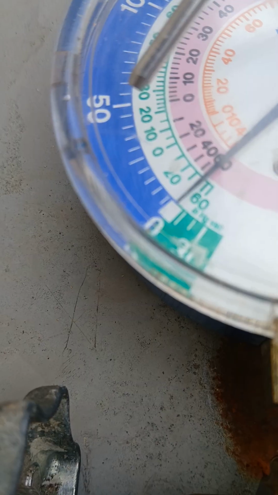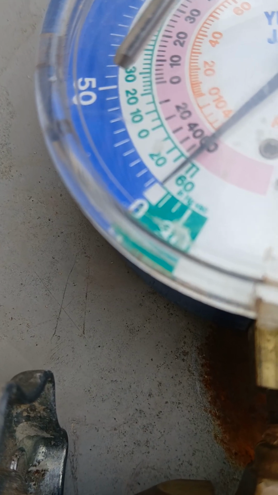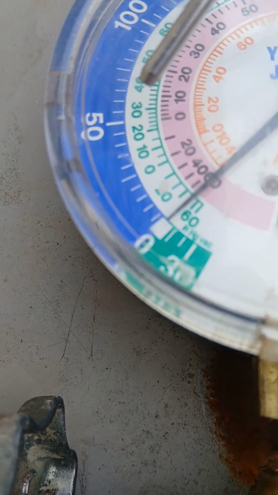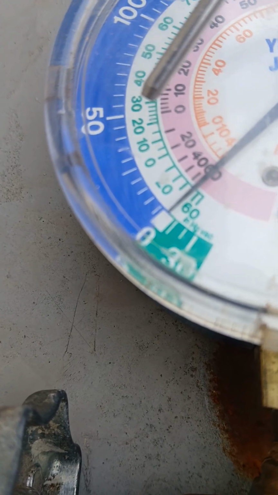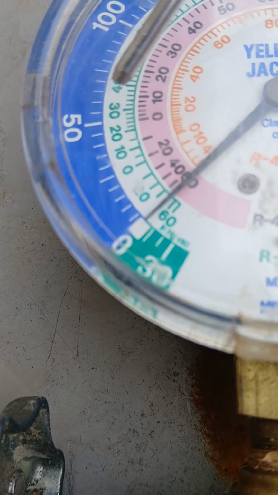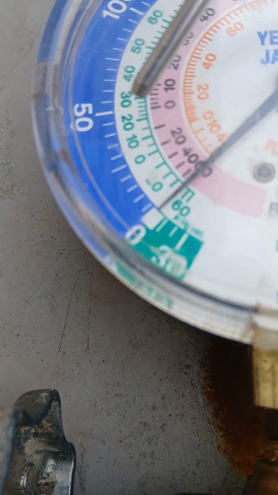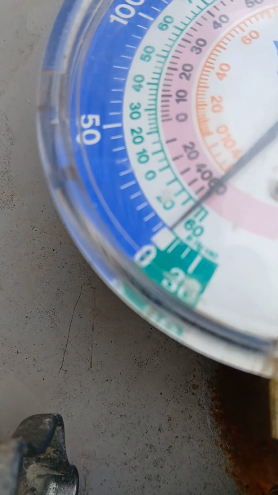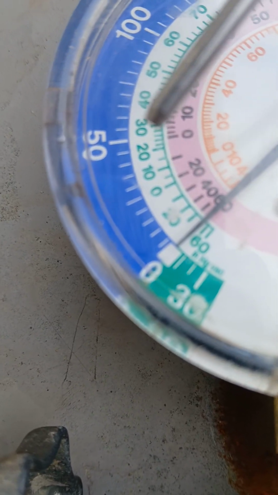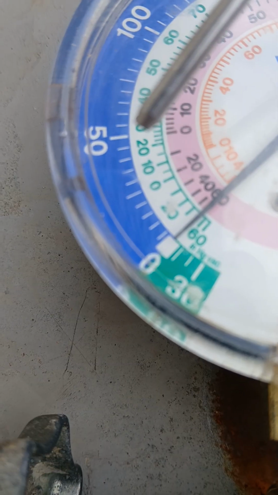We need to perhaps be above 32 degrees, preferably somewhere in the 40 degree range, a little bit plus or minus, because once we drop below 32, it begins to freeze, and the more ice you have on your A coil, the air coming across it is not able to penetrate and go through it.